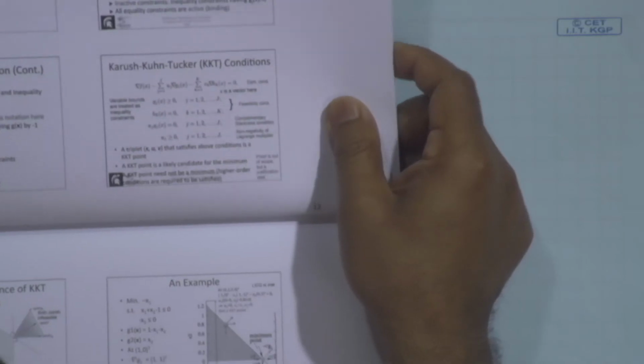Write that in vector form. Any question, doubt?